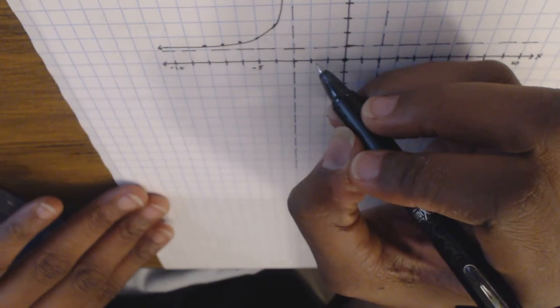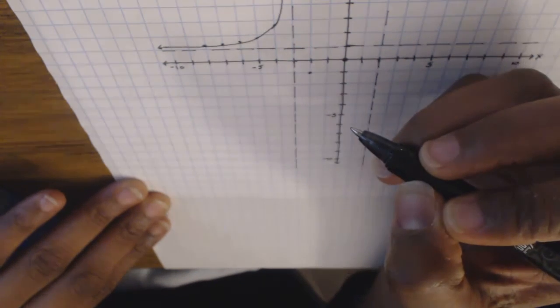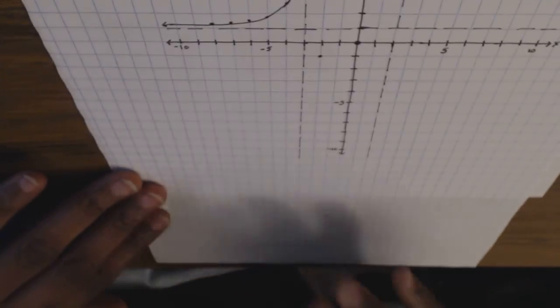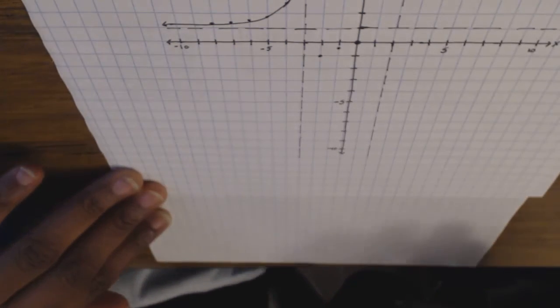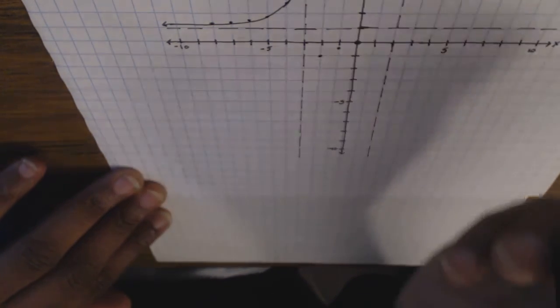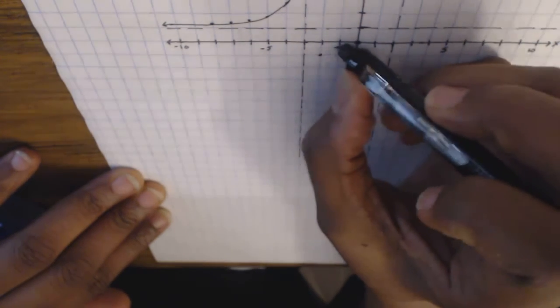F of negative 2 was negative 1, so it's right here. F of negative 1 is negative 0.17. It probably should be a little bit closer.